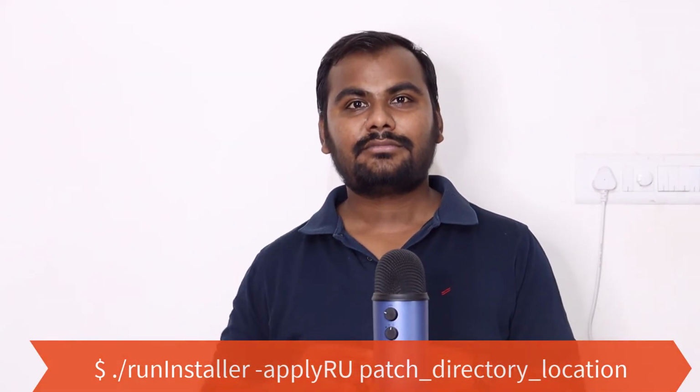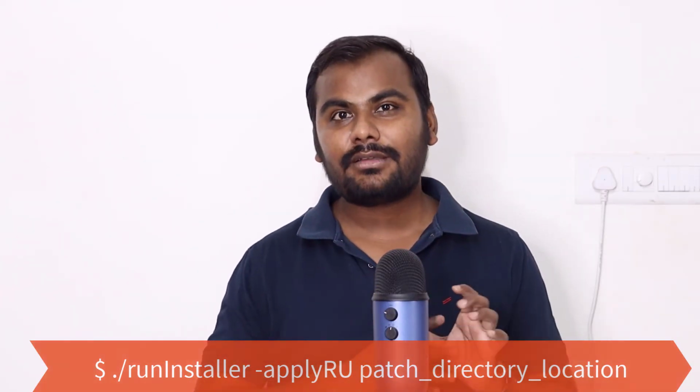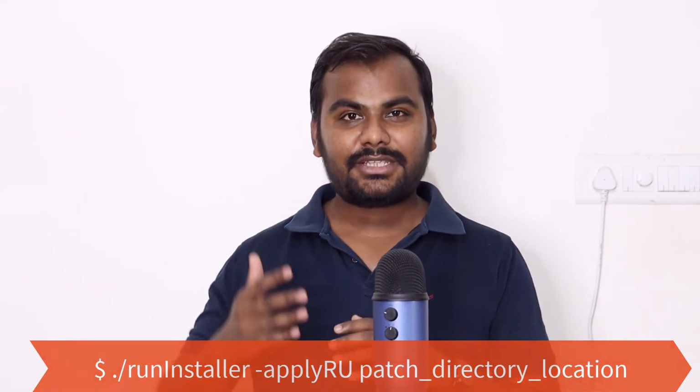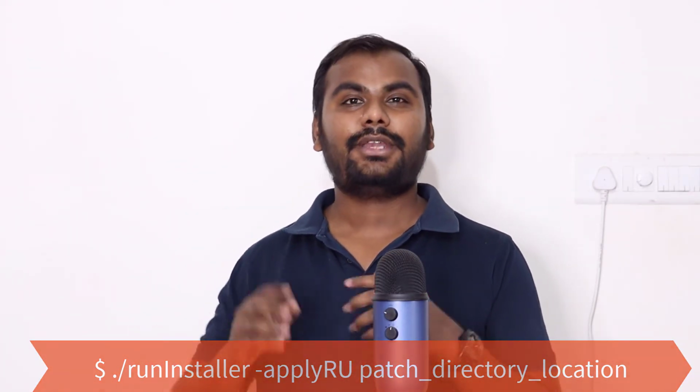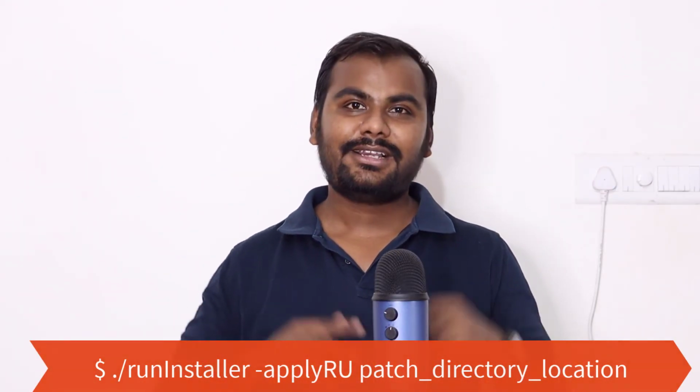So starting from Oracle 18c, there we have a feature while you are installing the database software, while you are calling the run installer. At that time itself, you can install your latest patch. You can do that while you are calling the run installer, while your database software installation is there, or when your upgrade is there. So this is a new feature that has been introduced starting from Oracle 18c.